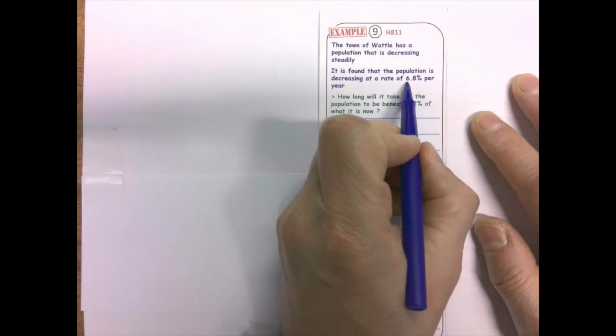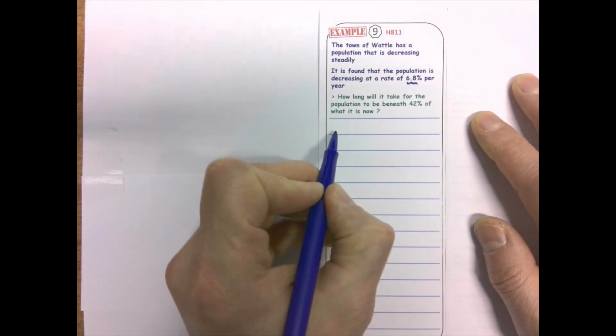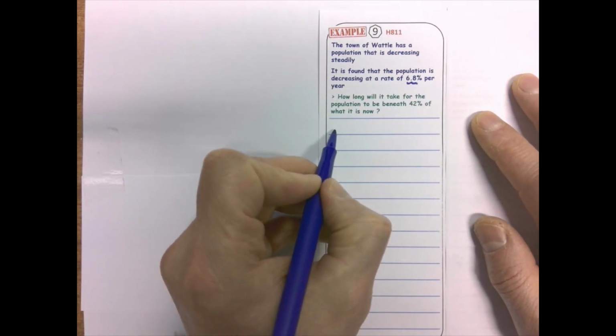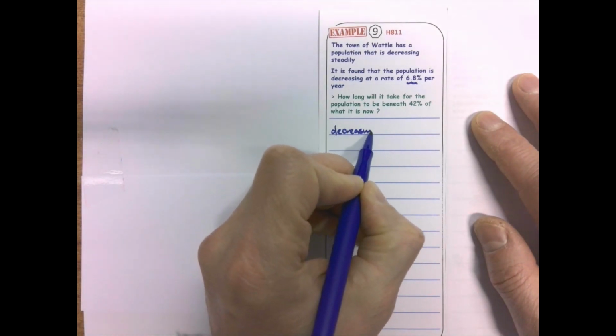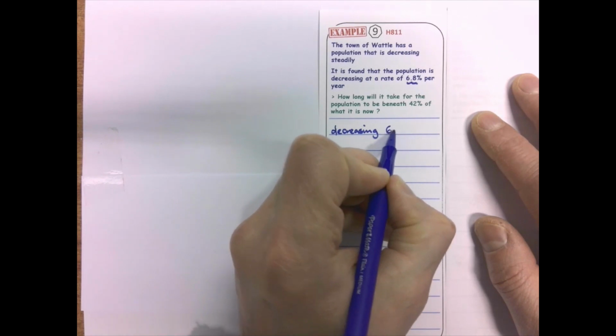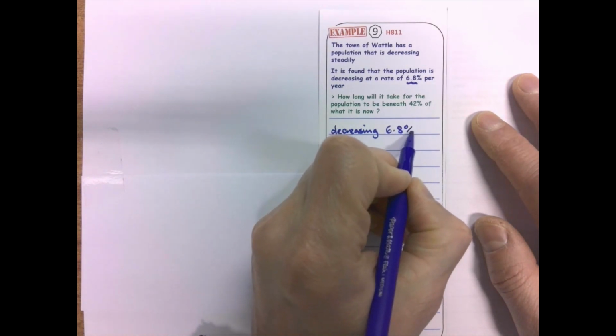Okay, we're at example 9 now, clip 811 on Hegarty. So the town of Wattle's got a population that is decreasing steadily, and it's found that the population is decreasing at a rate of 6.8% per year. Okay, so when we're talking about decreasing, that means it's getting less. So we're decreasing at 6.8%.